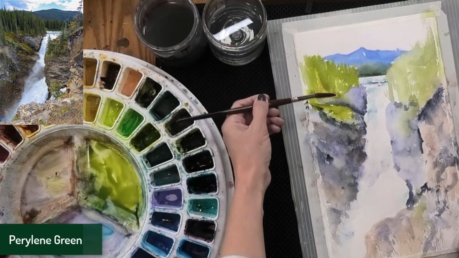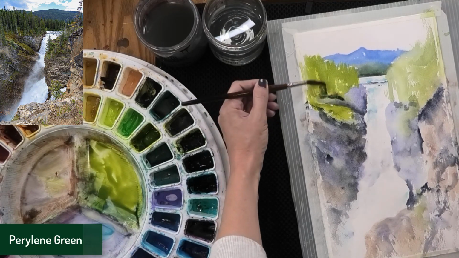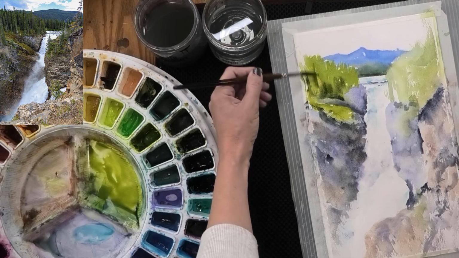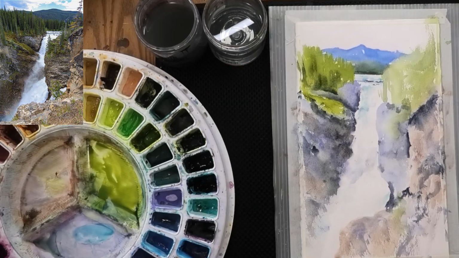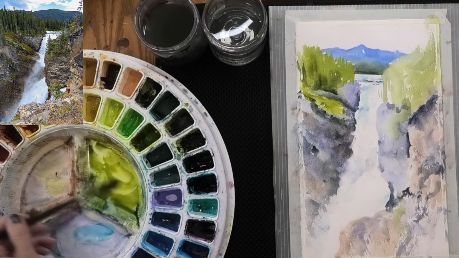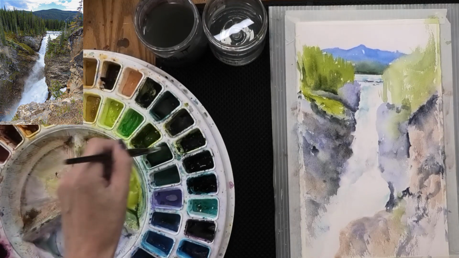A little bit of that same dark green that was in the back trees. We'll just put it along the base here. Pull up slightly. I think that works. This side I've taken a few liberties because I just didn't really like the dead trees on that side.